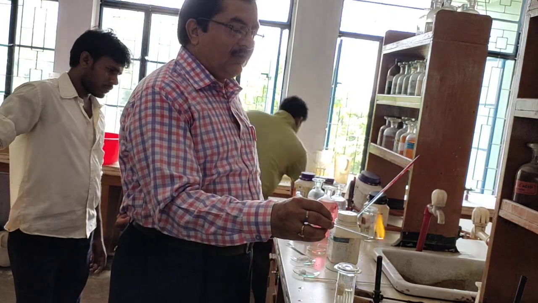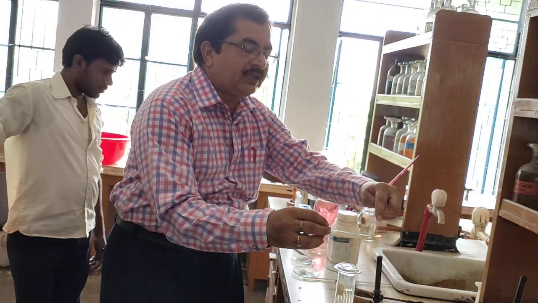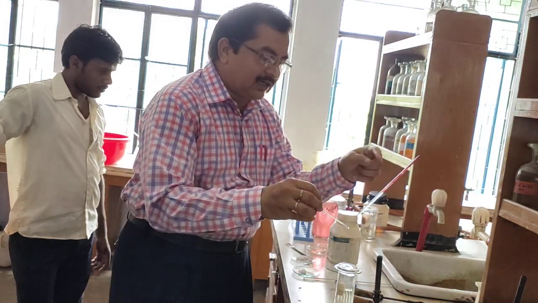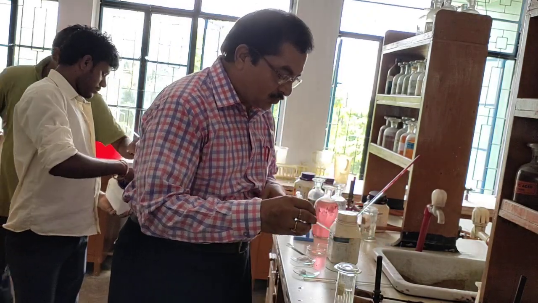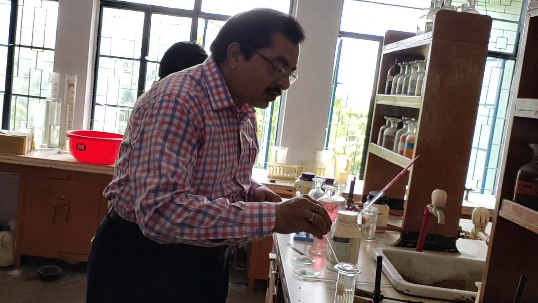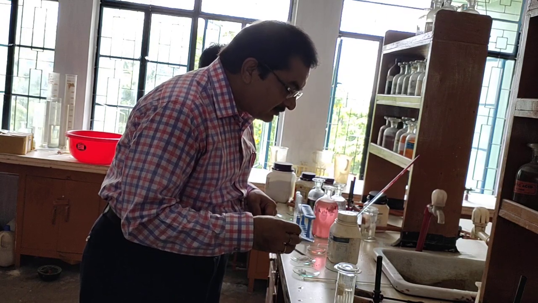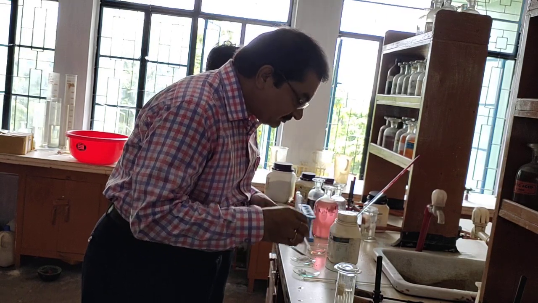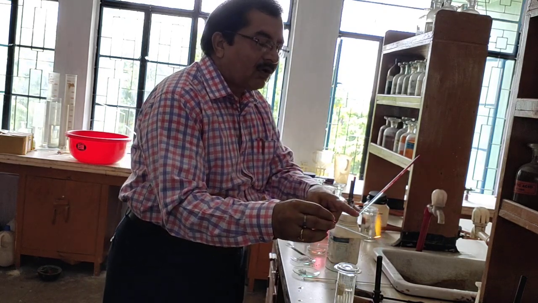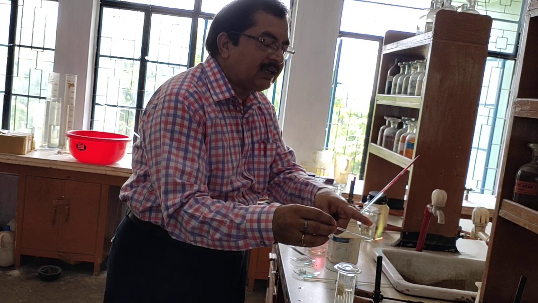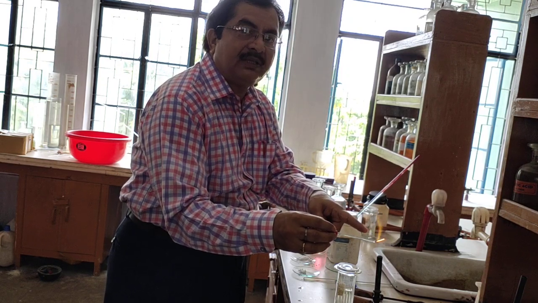See, you will find the color of the flame. See here, at the tip of this flame, greenish color is coming. Here green color is coming. Grassy green color. This grassy green color shows the salt of barium maybe. See, on the tip, grassy green is coming, very clearly grassy green is coming. This grassy green color shows that salt of barium maybe.